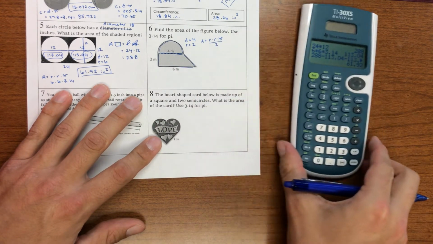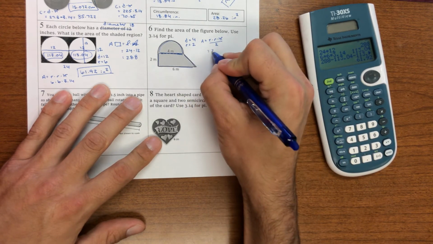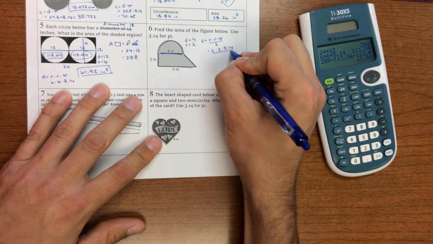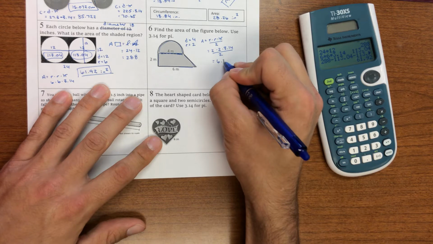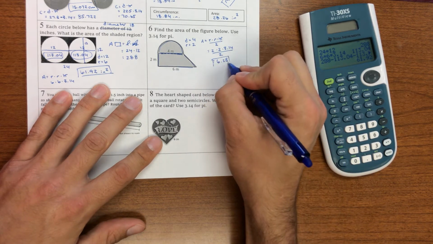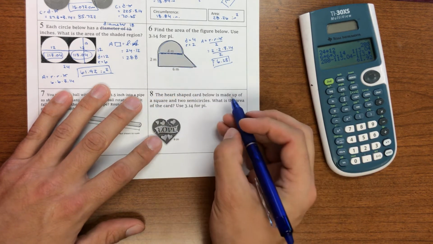So 2 squared times 3.14 divided by 2 is just going to equal 6.28. So that's the area of my half circle. A lot of you forgot to cut it in half.